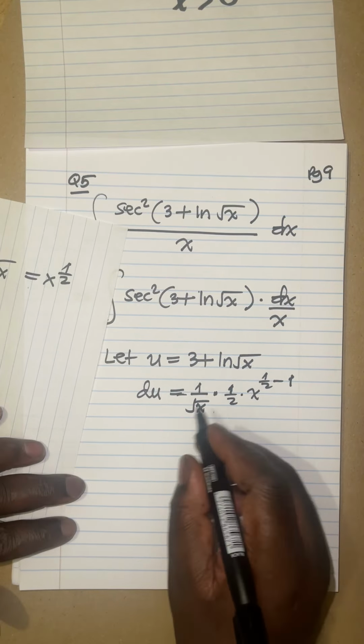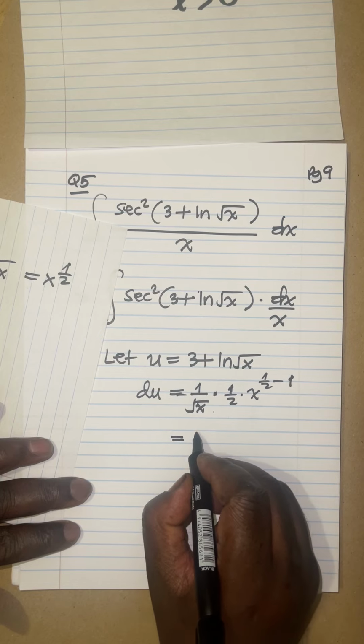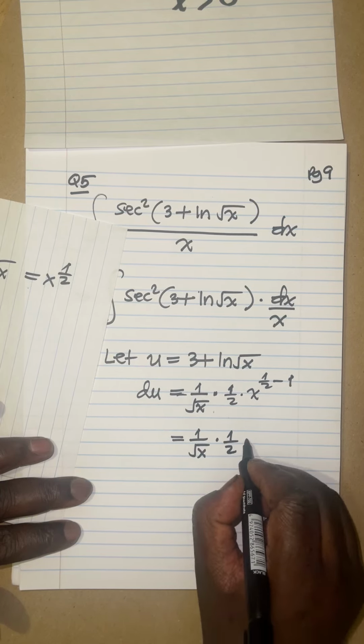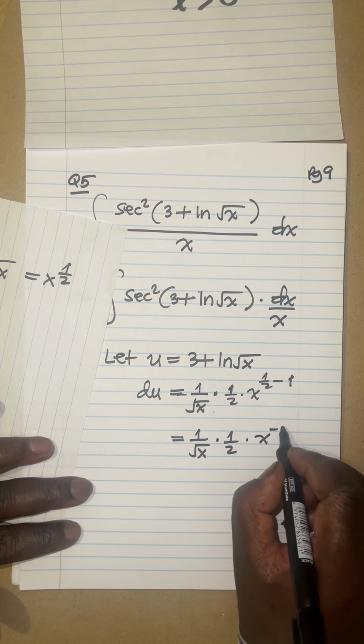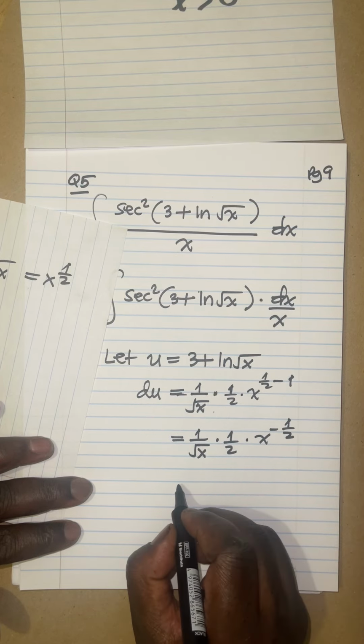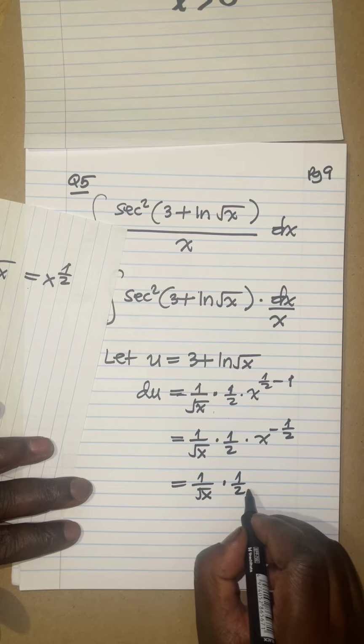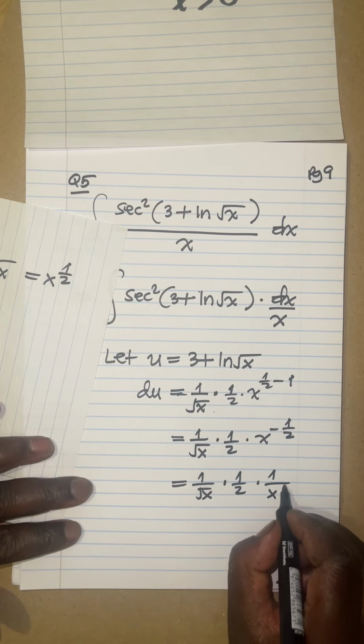Let's simplify this. Let's clean it up. So this is going to be 1 over square root of x times 1 over 2 times this one here is x power minus half, which is the same as 1 over square root of x times 1 over 2 times 1 over x power half.